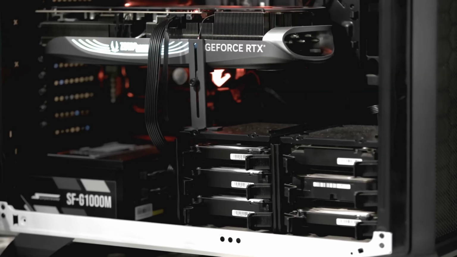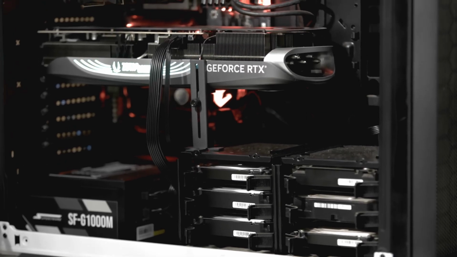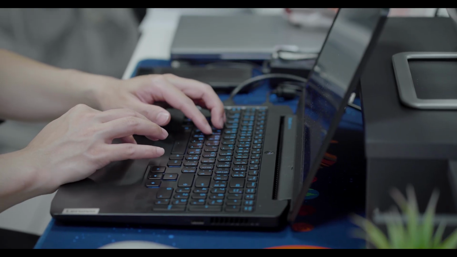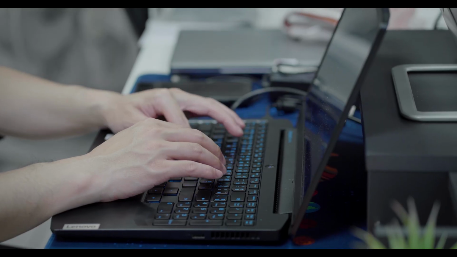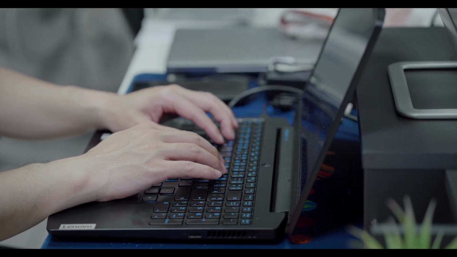Alright, a super quick rundown of what I'm using. And I promise I'm not gonna list 40 items like those painful setup videos. The first thing you need is of course a gaming PC, the one doing all the heavy lifting. The second thing you need is a streaming PC, the one that's gonna handle OBS and all your overlays. In my case, it's a gaming laptop.